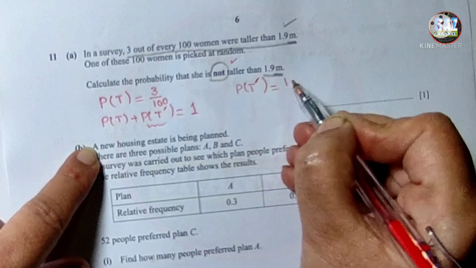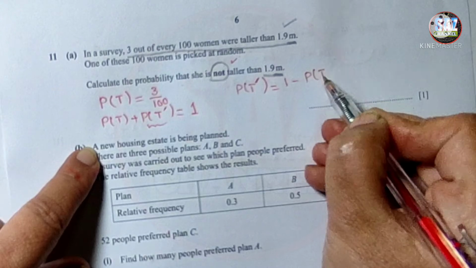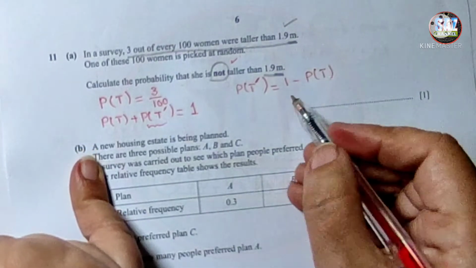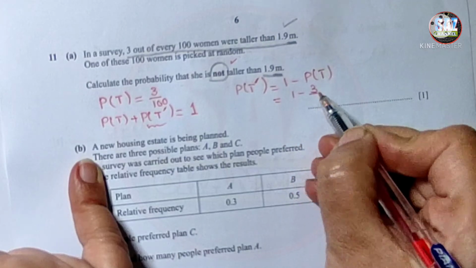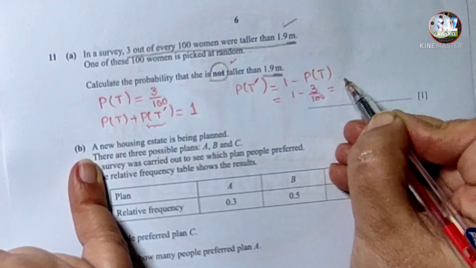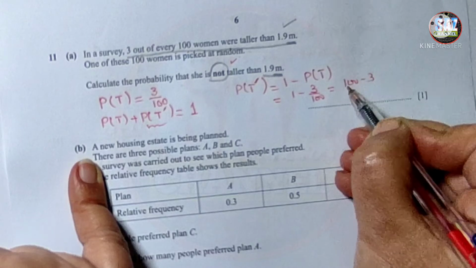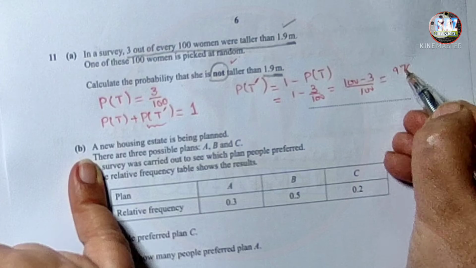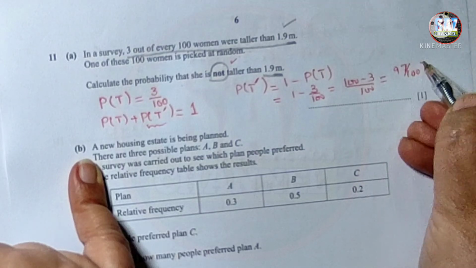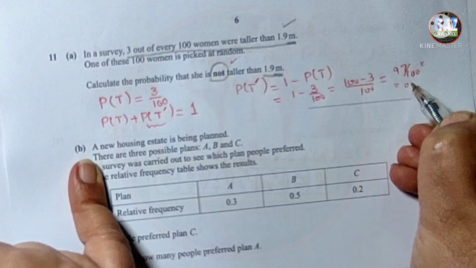So 1 minus the probability of a woman taller than 1.9 meters. So 1 minus 3 by 100, and take the LCM. 100 minus 3 by 100, which is equal to 97 by 100, or 0.97.